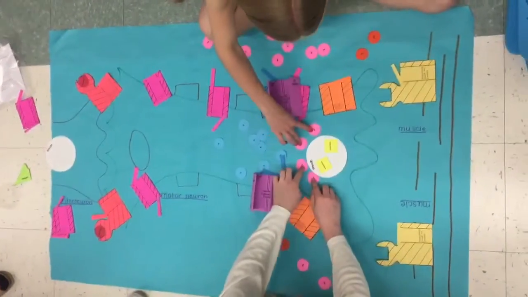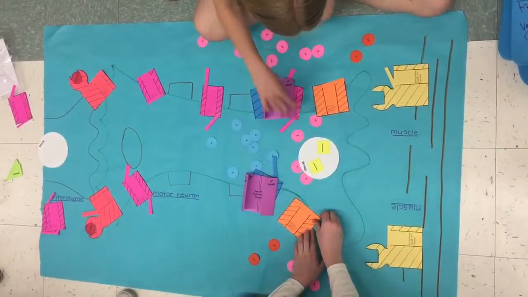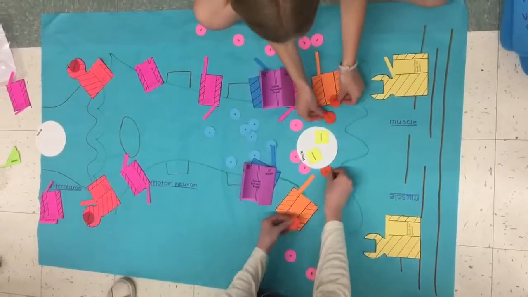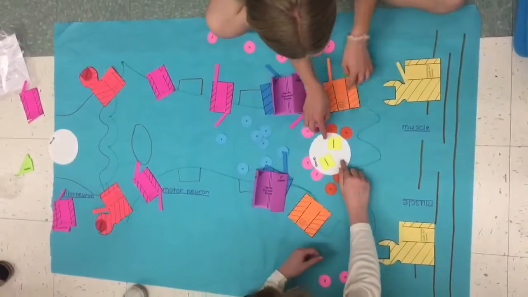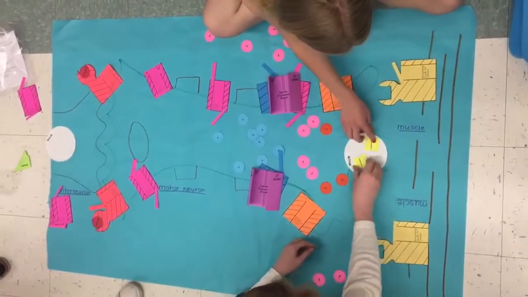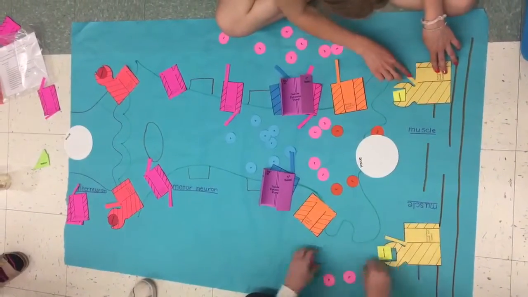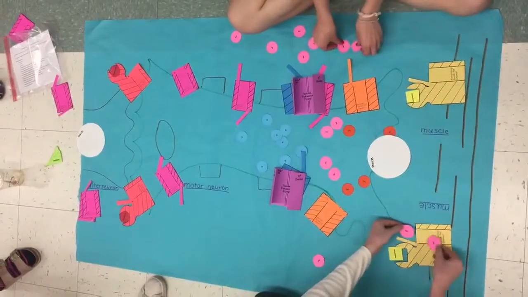The action potential then moves down towards the end of the motor neuron. This then triggers the voltage-gated calcium channels to open, and calcium flows into the motor neuron. This then leads to the vesicle moving towards the end of the motor neuron. Acetylcholine from the vesicle then activates the acetylcholine-gated channels, thus stimulating the muscles.